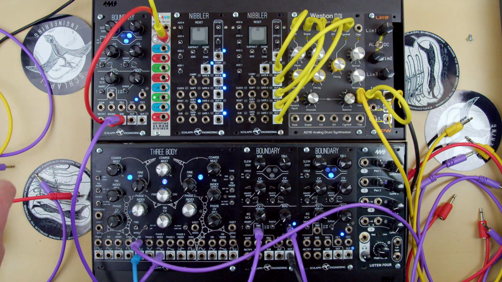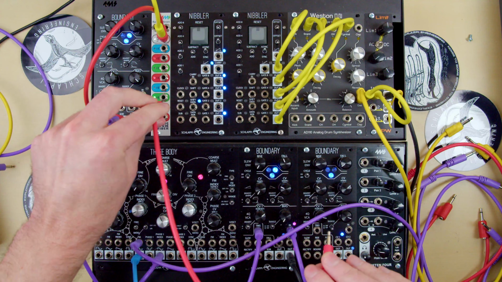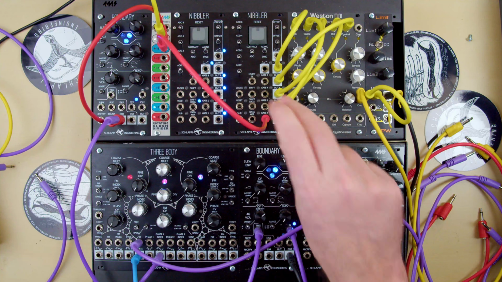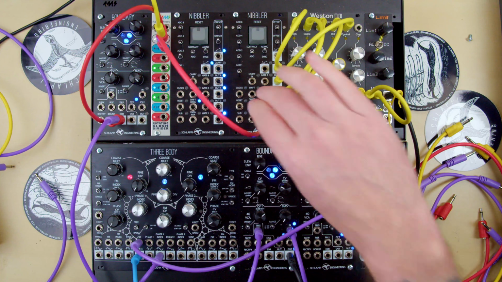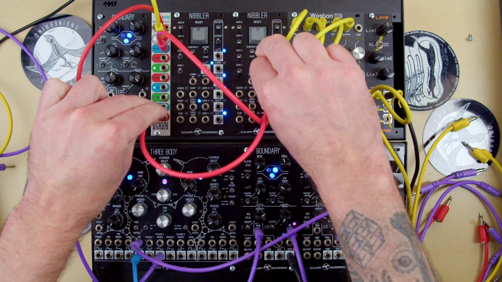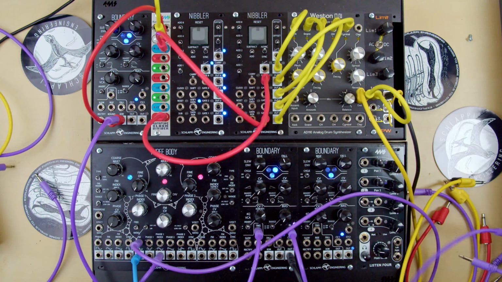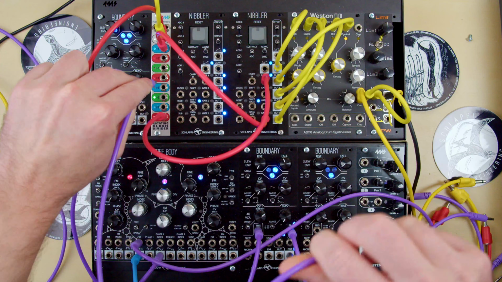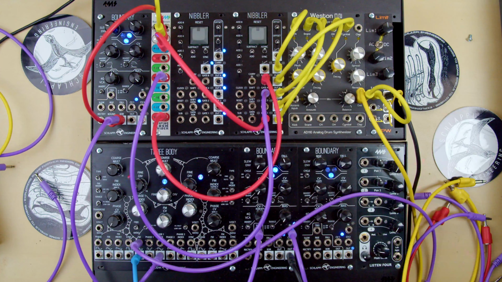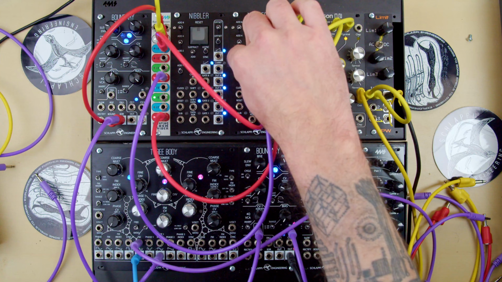All right, so still in asynchronous mode, we can do the same thing by using the clock divider and we could patch up a simple clock divider beat. This is directly coming from the RCD.